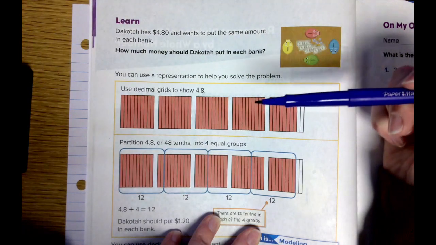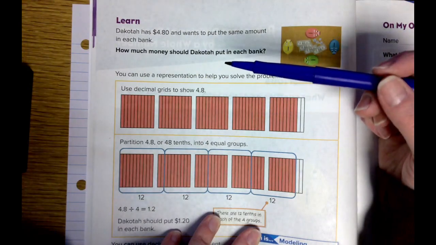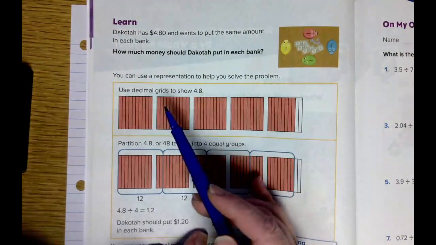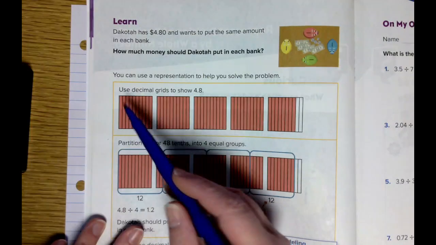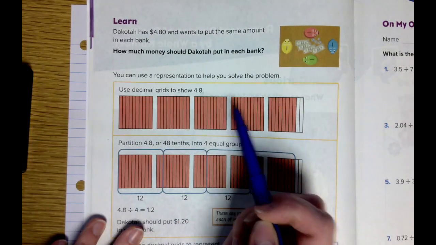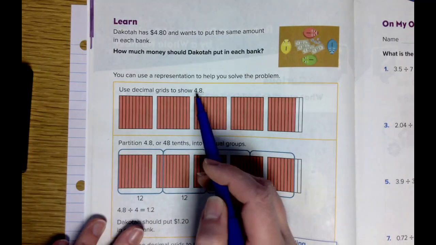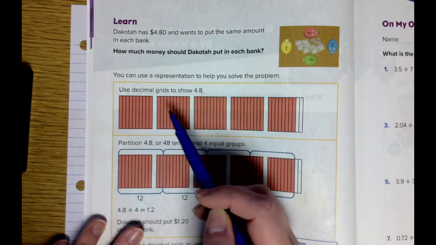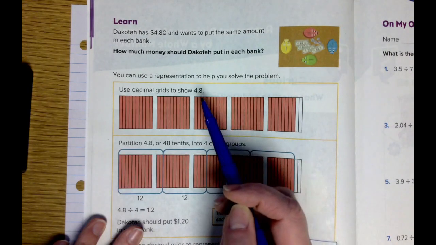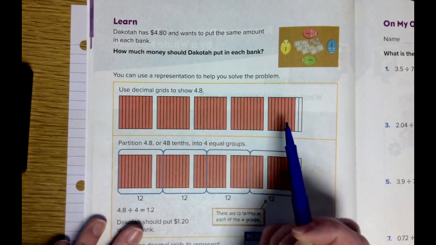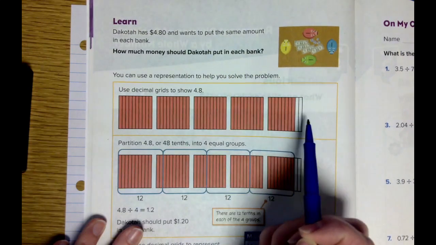If we were using decimal grids to show this, they used tenths grids. Each one's divided into tenths. Because she had 4 whole dollars, they colored in 4 whole grids. Then to represent her 80 cents, or 8 tenths, they colored in 8 out of 10 on this last one.